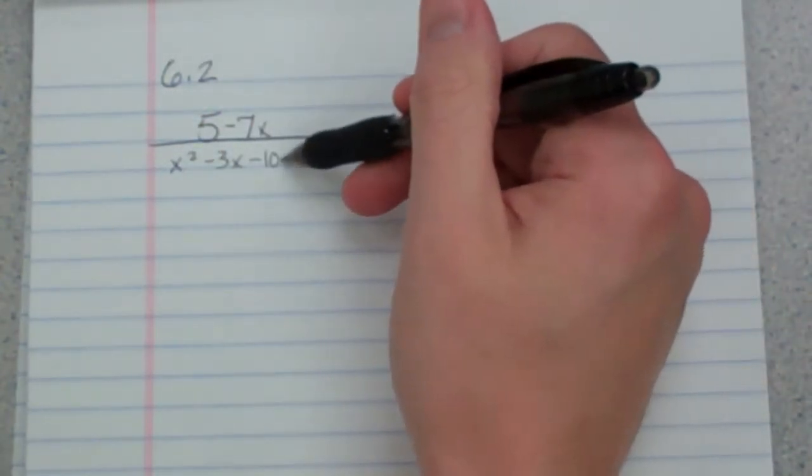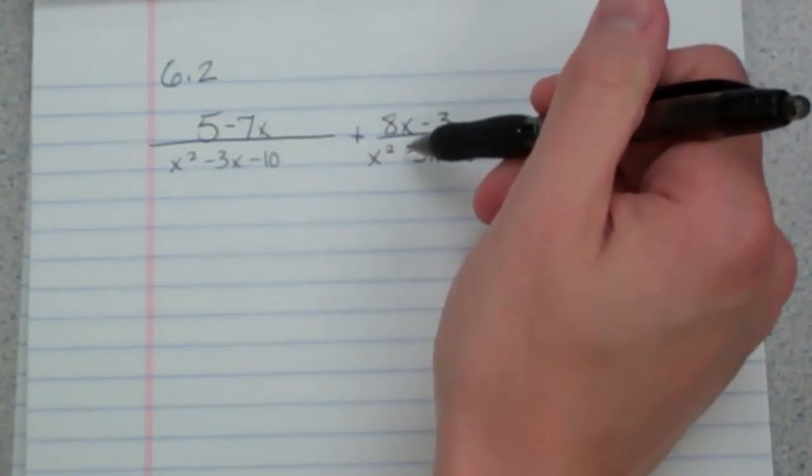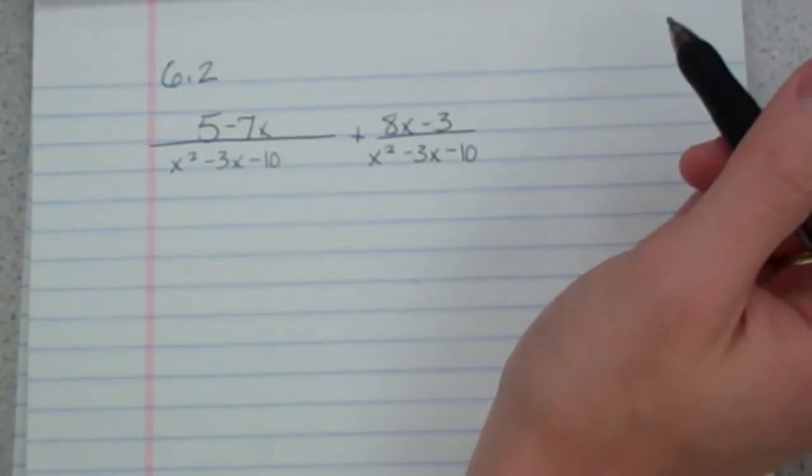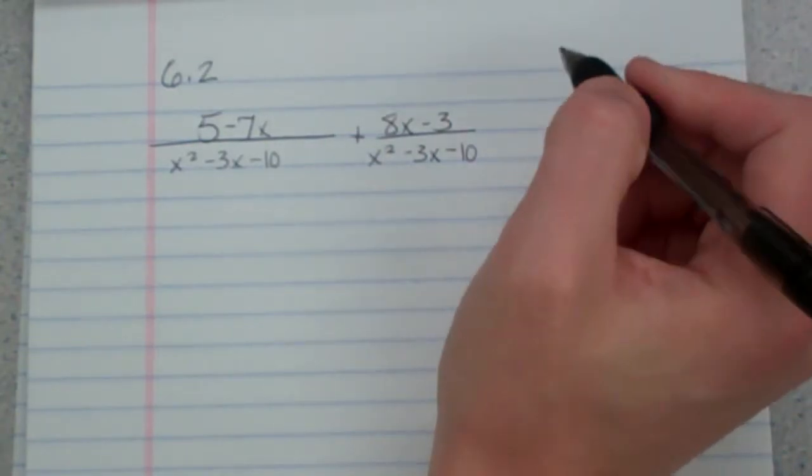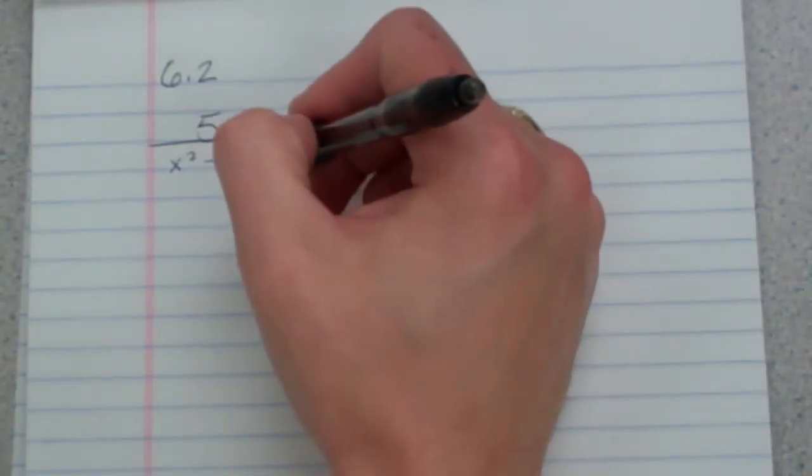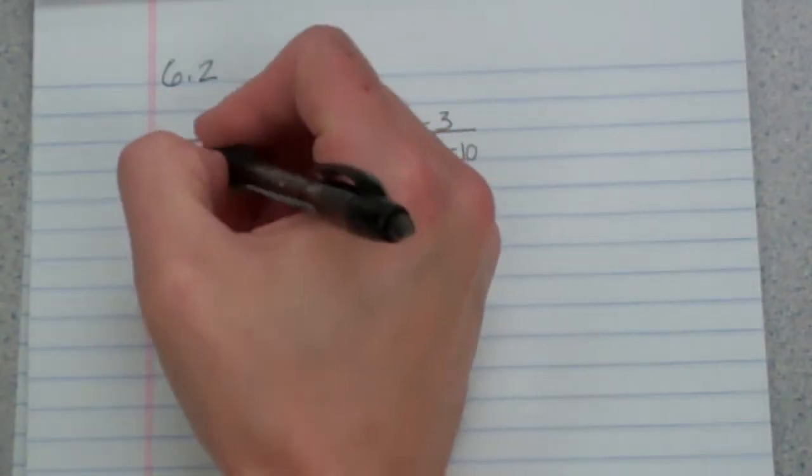So if I look, I'll notice that these actually do have a common denominator already, which makes my life pretty easy. But let's go ahead and factor it just so we can see.